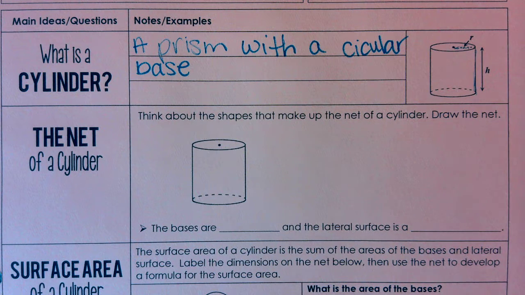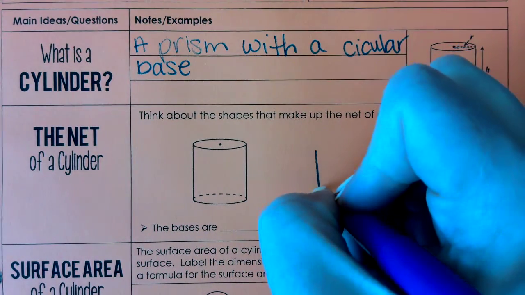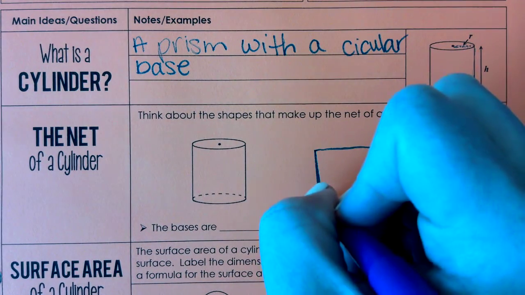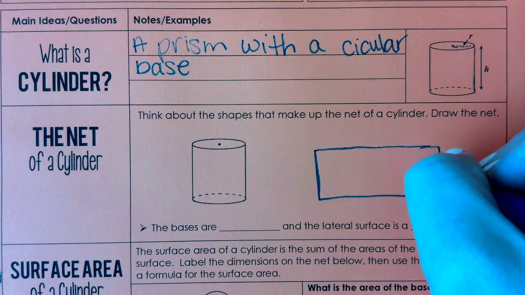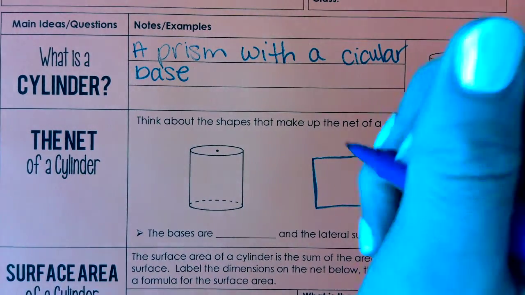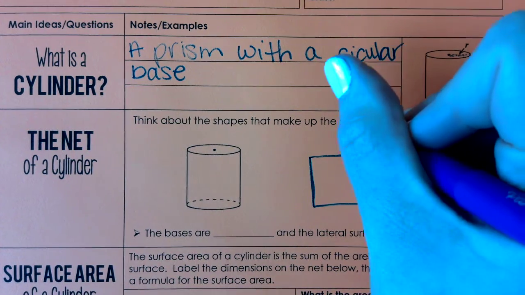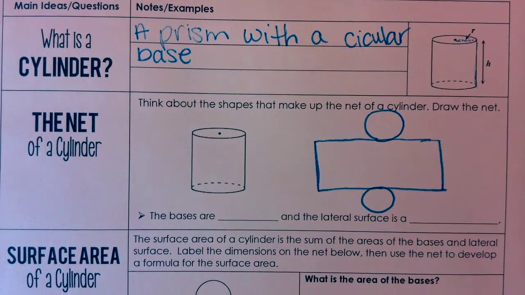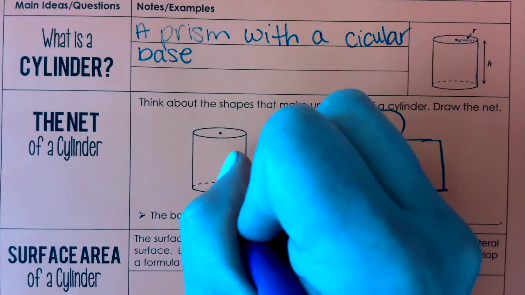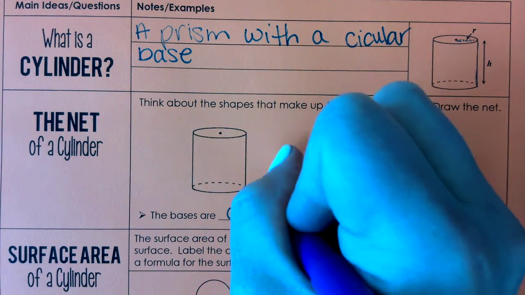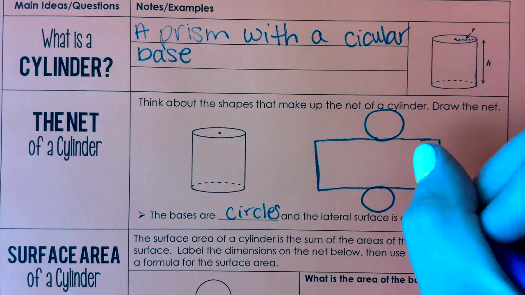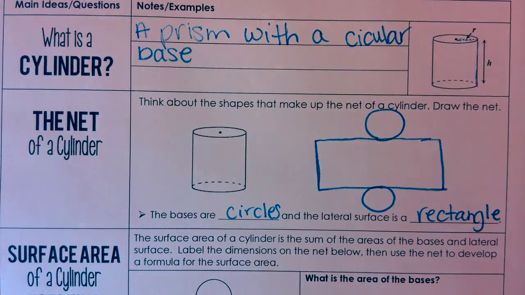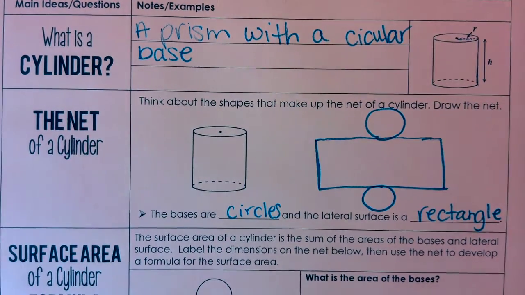This middle part that's wrapped around the cylinder makes a rectangle, and your two tops are just going to be circles. So that's what a net would look like: the bases are circles and the lateral face is a rectangle.